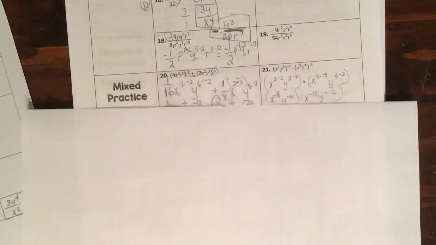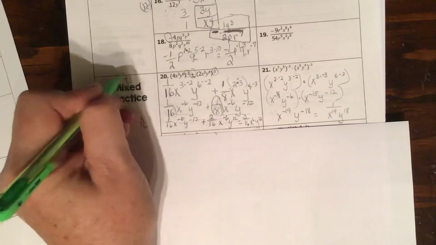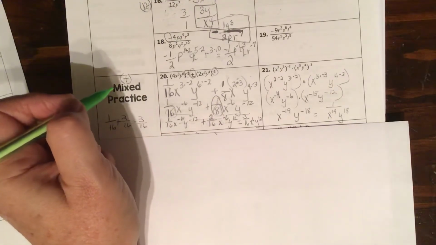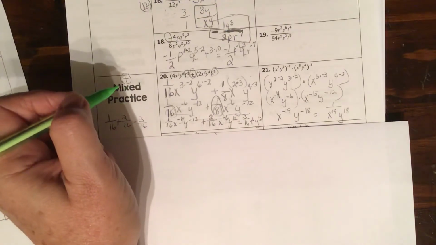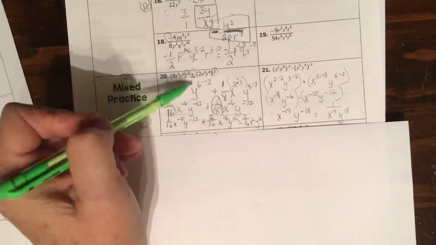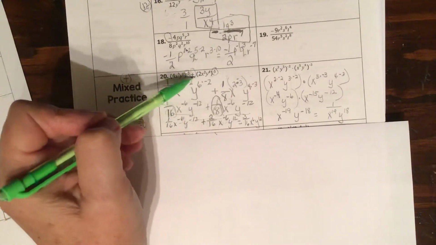Okay, let's look at number 20. This one, they get more complicated. We know we're going to be using the addition rule. The addition rule is you have to add and subtract like terms. You'll do that last, after you have done the power rule. The power rule is to multiply. You're going to multiply your exponents, and then you're going to add and subtract.